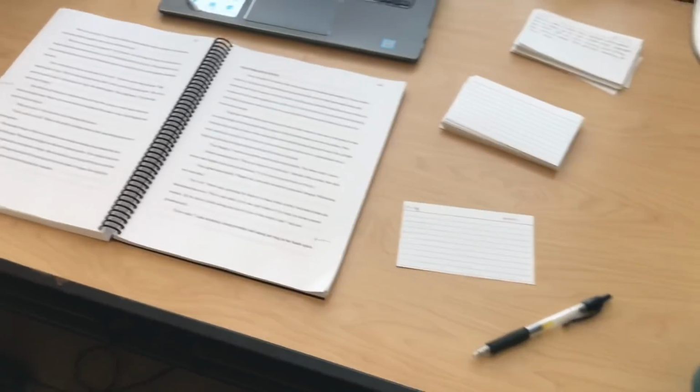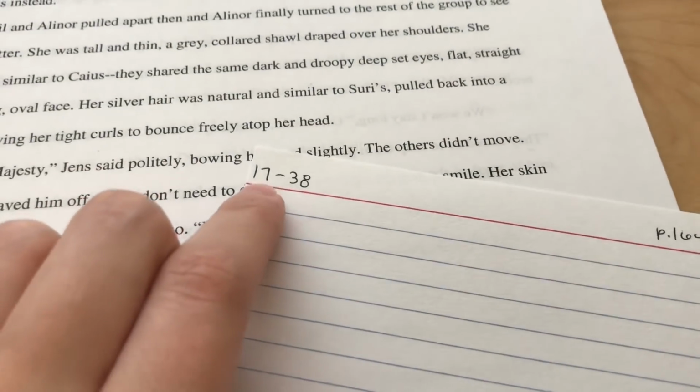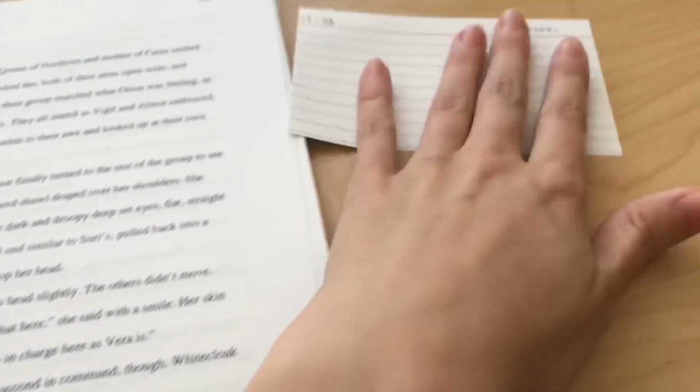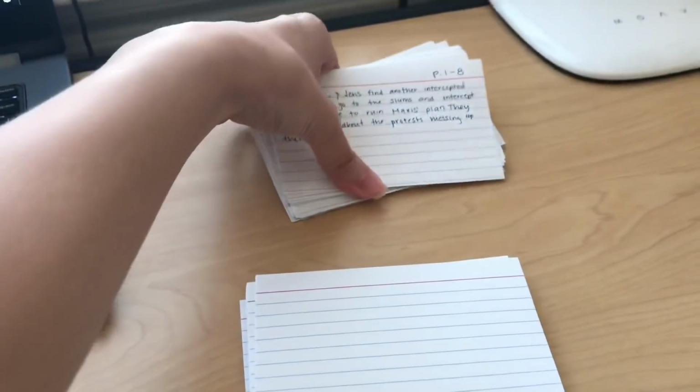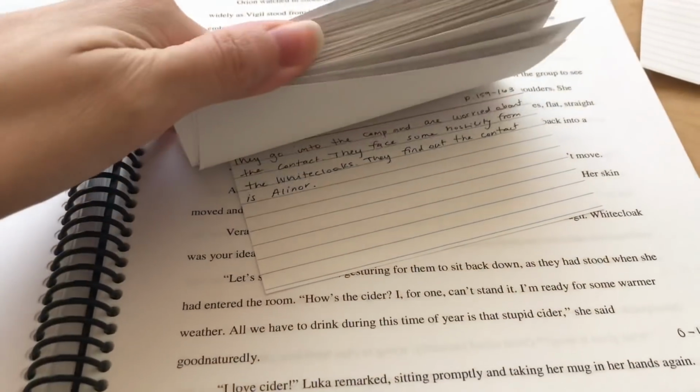I've been taking a bit of a break, basically just laying here on my phone, so I guess I should get back to work. This is the current setup. We have this much left, so quite a bit more than halfway. What chapter am I on? I am on chapter 17. So I've been writing the chapter number first, and then the scene number, and then the page numbers. This one was the one I was about to start working on. This is all of the cards that I've done so far. So it really is quite a lot.